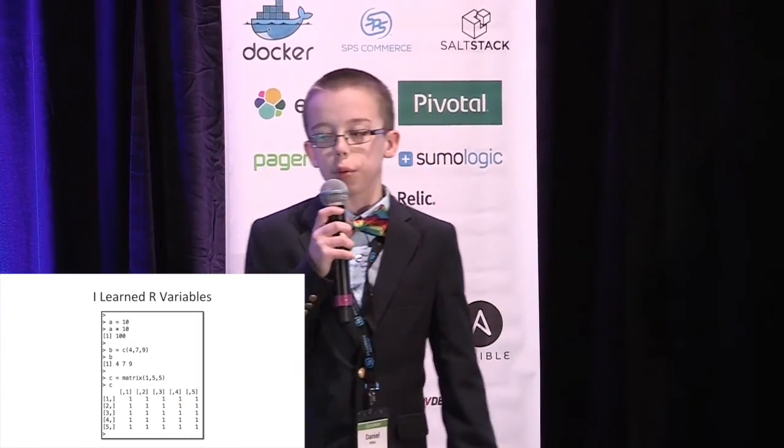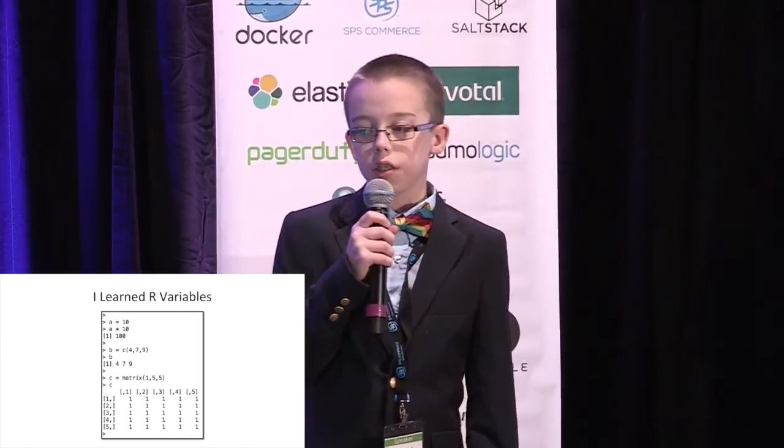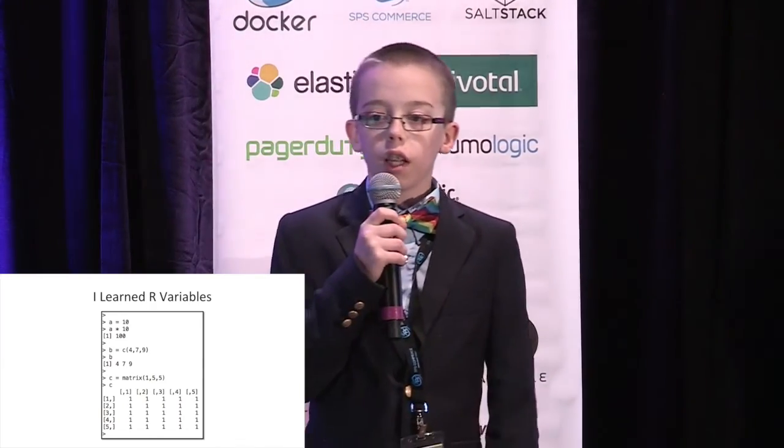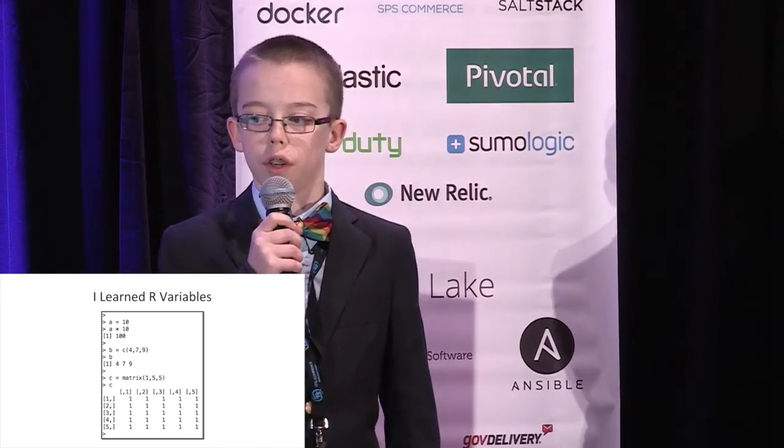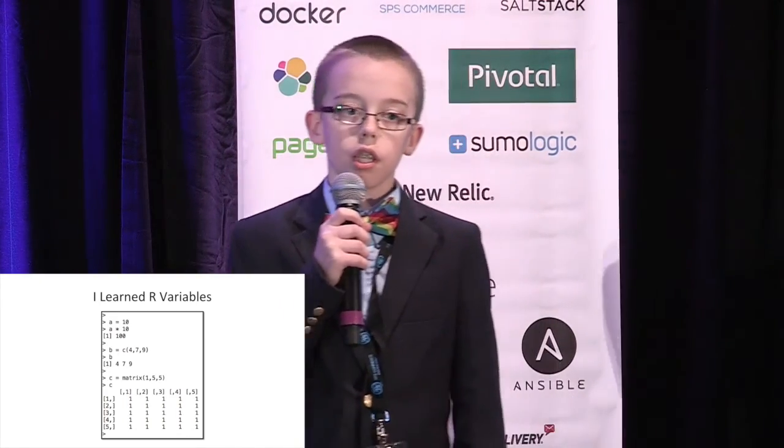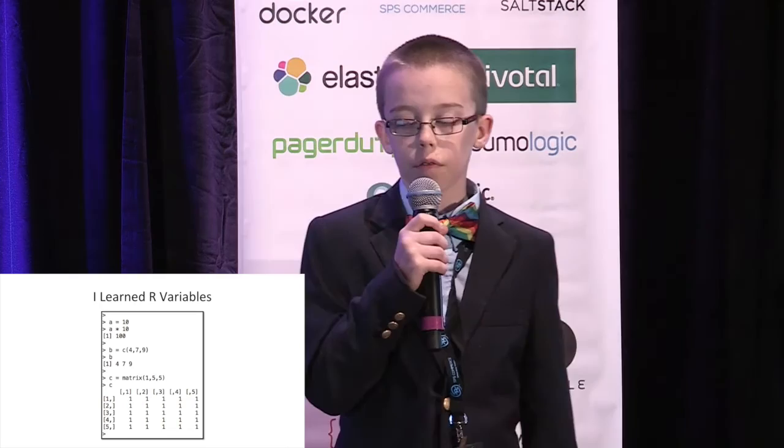I learned R variables are pretty cool. Like, a simple one is A equals 10. And there also are vectors. Vectors are groups of variables in one variable. And a matrix is like a table or graph.